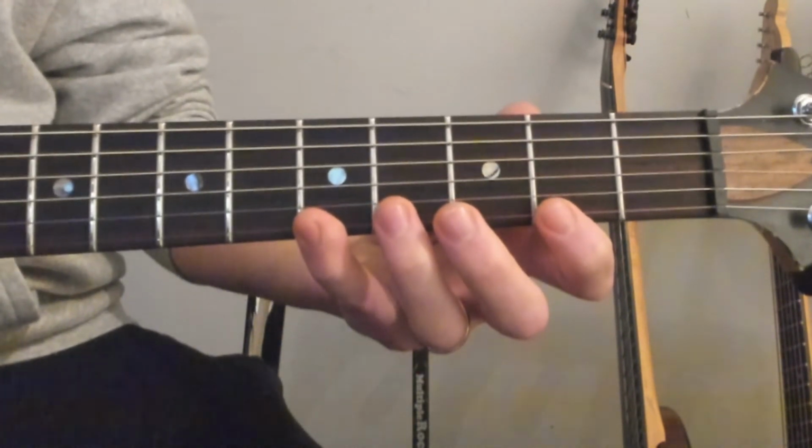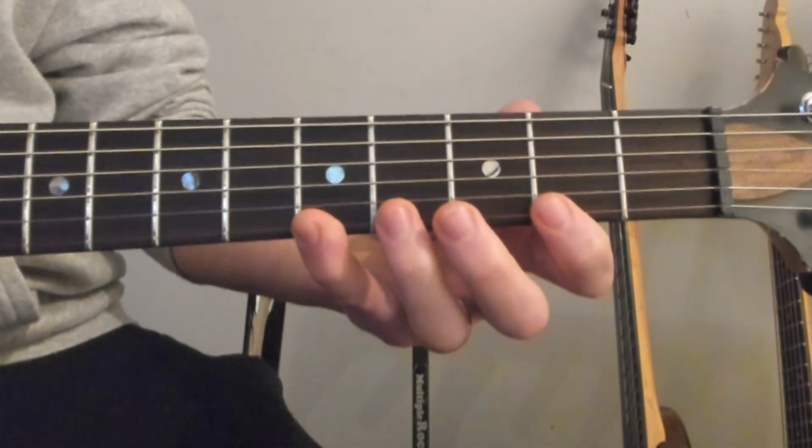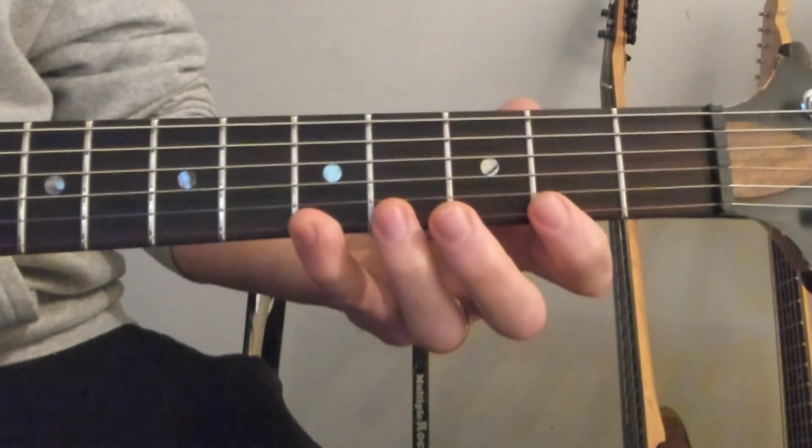Okay, and now when I go back down through the scale form, I'm going to continue doing descending followed by ascending thirds, alternating.